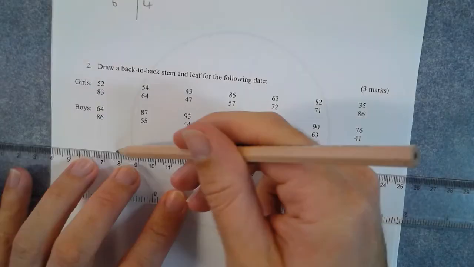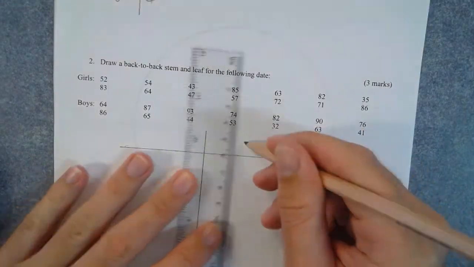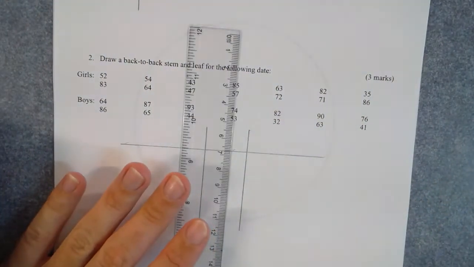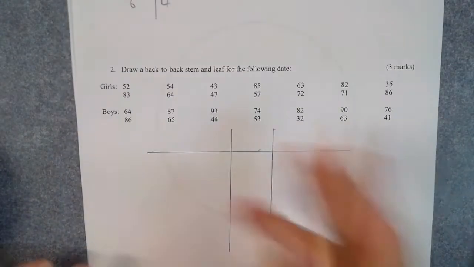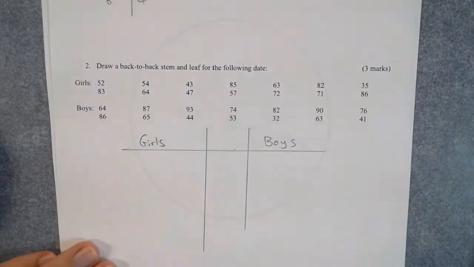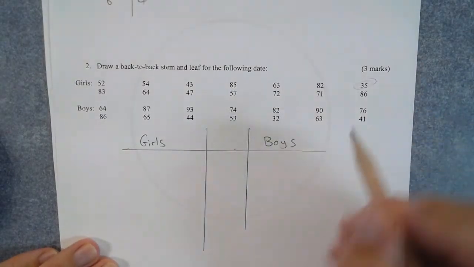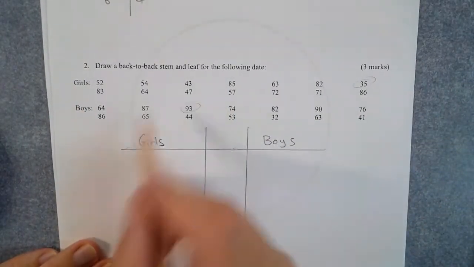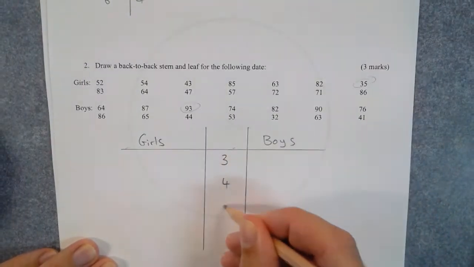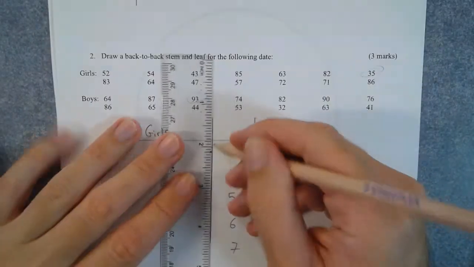Now the second one, we're doing a back-to-back stem and leaf. And we've got girls and boys, similar to the instruction video at the start. So we're drawing our back-to-back stem and leaf here, and we're going to set it up here. So then what we need, alright, so I'm going to write the girls on the left and the boys on the right. So we need to find the smallest out of both. So let's have a look. There's one in the 30s there, I think that's pretty small. There's one in the 90s. So we're going to go 30, 40, 50, 60, 70, 80, 90.